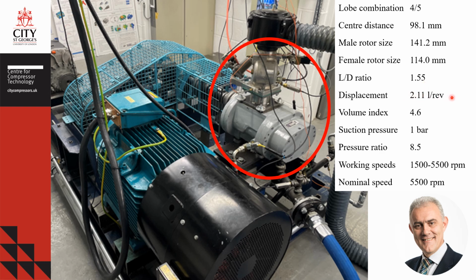Its displacement is 2.11 liters per revolution. It compresses gas from 1 to 8.5 bar, has a volume index of 4.6, can operate between 1,500 and 5,500 RPM, and the nominal speed is 5,500 RPM.